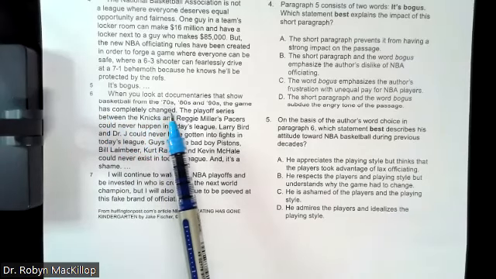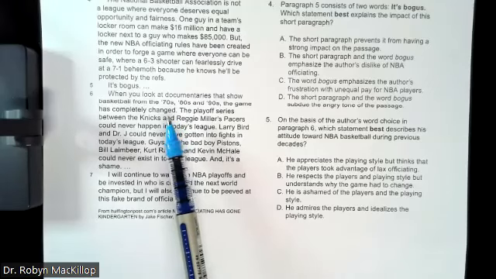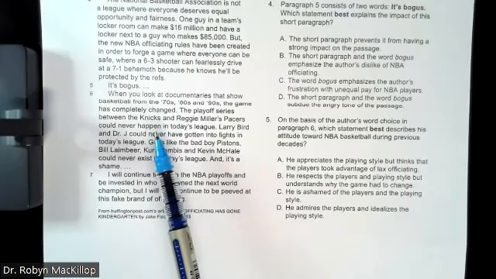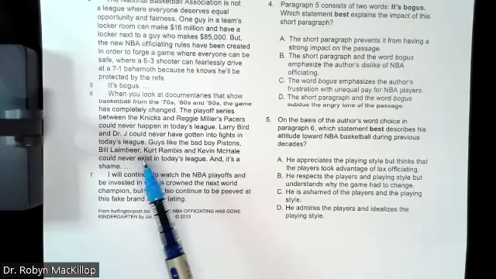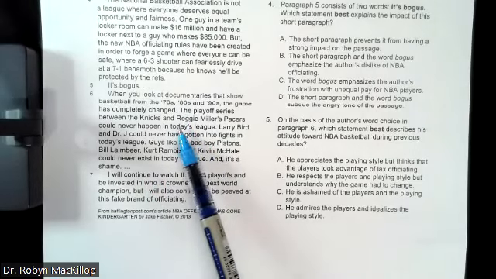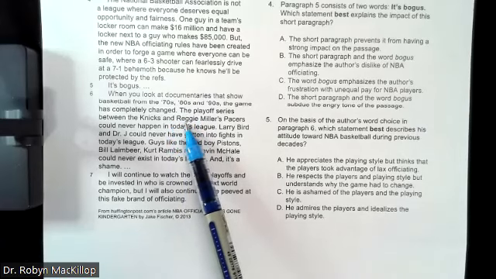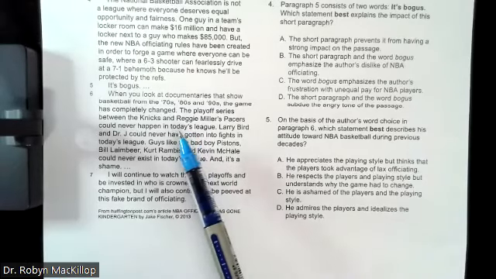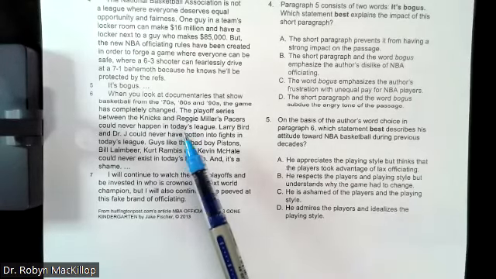On the basis of the author's word choice in paragraph 6, which statement best describes his attitude toward NBA basketball during previous decades? So this one will go over to 6. When you look at documentaries that show basketball from the 70s, 80s, and 90s, the game has completely changed. The playoff series between the Knicks and Reggie Miller's Pacers could never happen in today's league. Larry Bird and Dr. J would never have gotten into fights in today's league. Guys like the Bad Boy Pistons, Bill Laimbeer, Kurt Rambis, and Kevin McHale could never exist in today's league. And it's a shame. So apparently he's saying here that in the 70s, 80s, and 90s, the players could fight on the court. And he thought that was great. And now with more rules, they cannot.